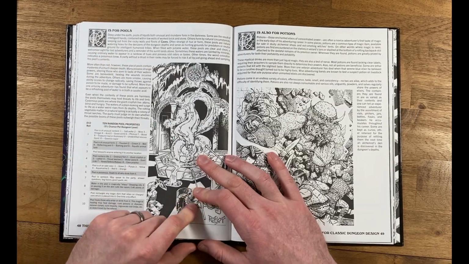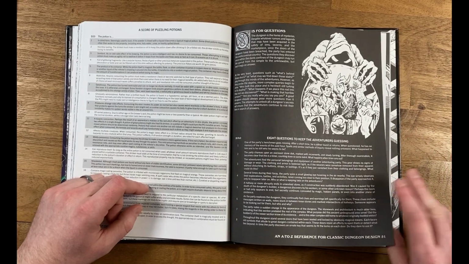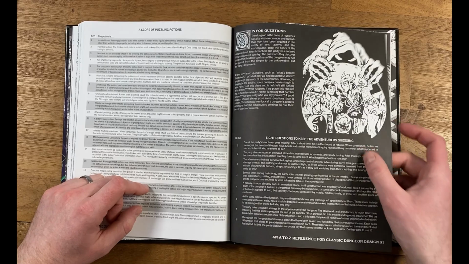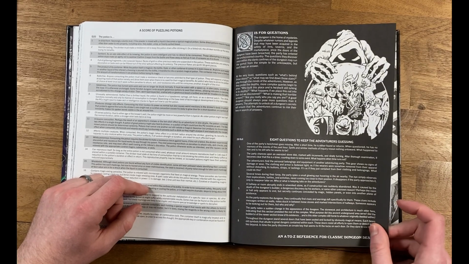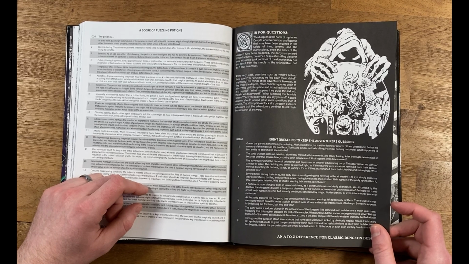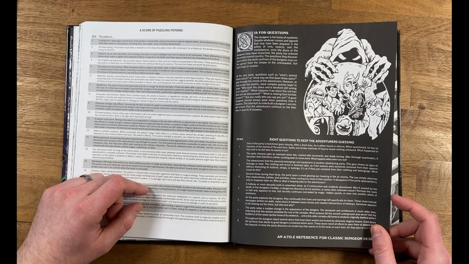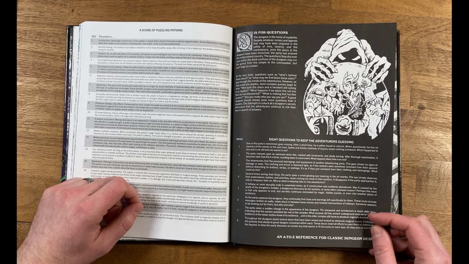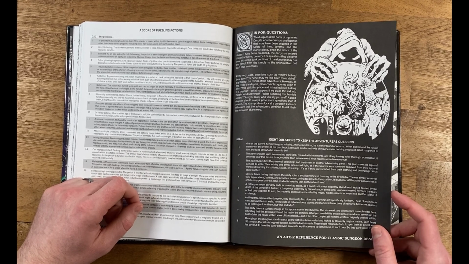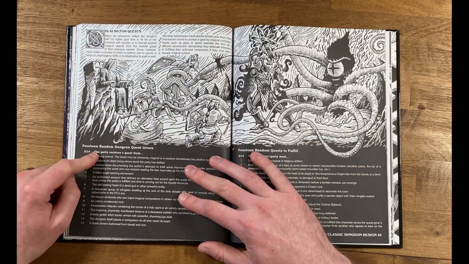P is for pools. P is also for potions. Q is for questions. So 8 questions to keep the adventure party guessing. Always nice to incorporate a little bit of mystery into your dungeons and let them think about what is happening there. Not mystery in the sense of like a murder per se, but just they don't have a full picture on what was happening in the dungeon either currently or in the ancient past. Q is for quests.